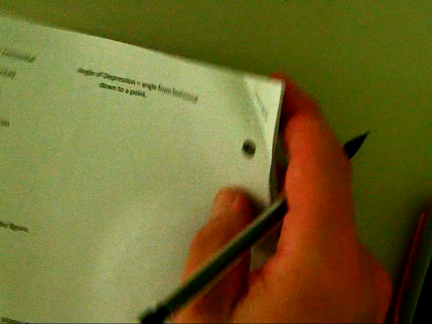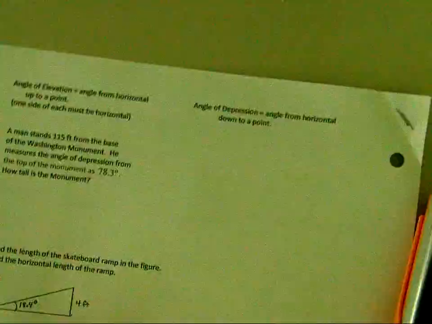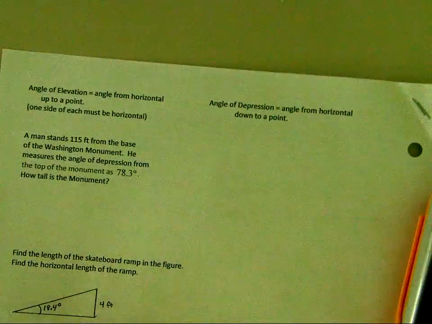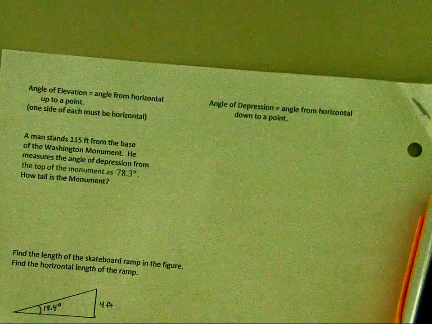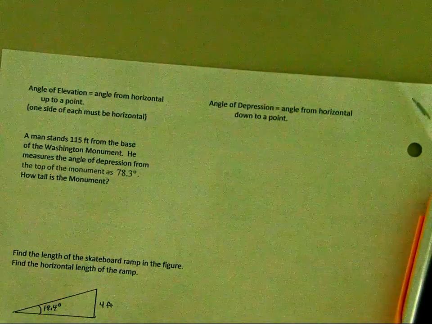Let's turn to some application problems. Now, to do these application problems, it's going to be kind of a long video. So if you wanted to stop right there and do some practice problems, that would be a good time for that.